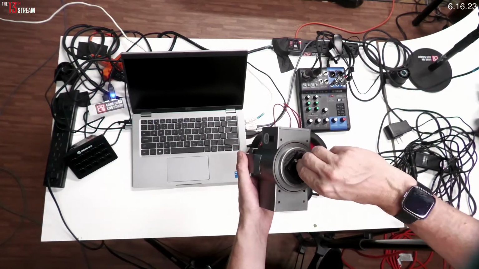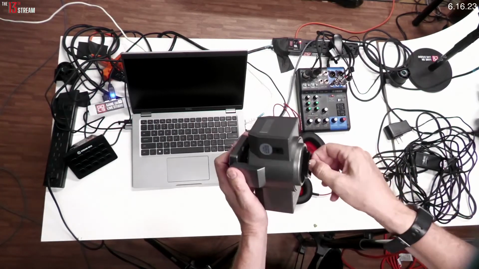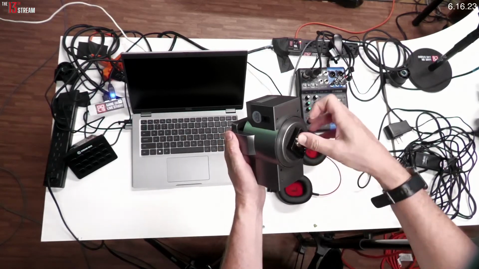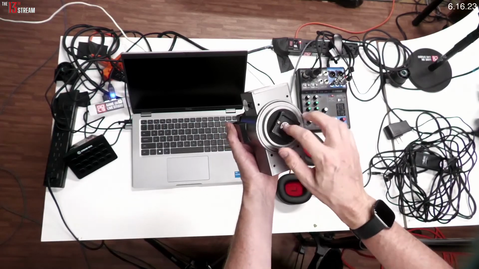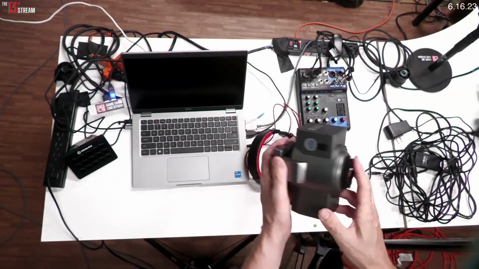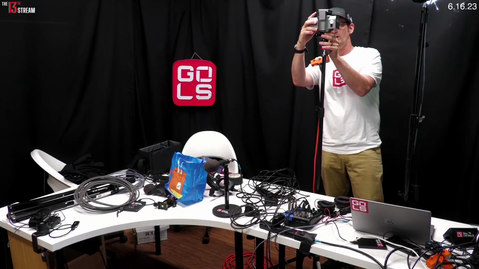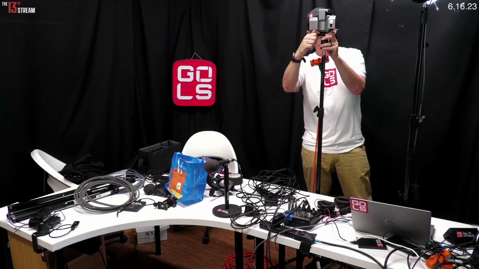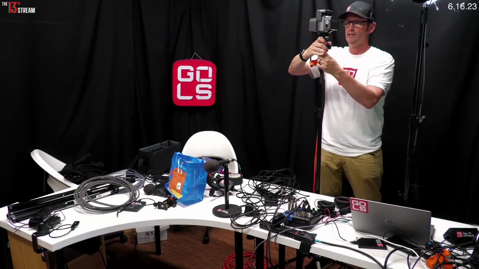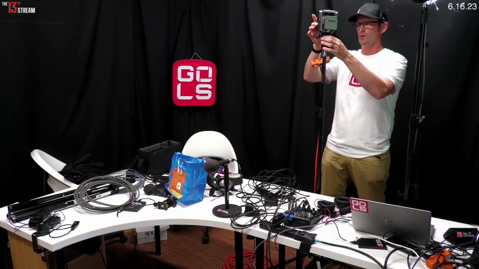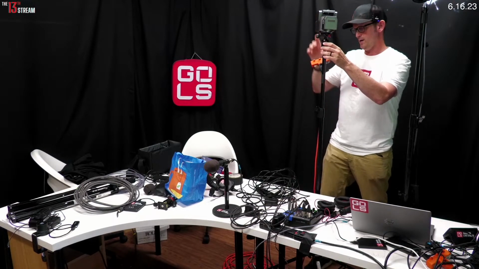Remember the general angle. It doesn't have to be perfect, but it is nice to get it settled in there, and you want to try to sink that in there because this will come loose. You want to be careful with that. And now we're going to put that on top of our tripod. Tighten that down.